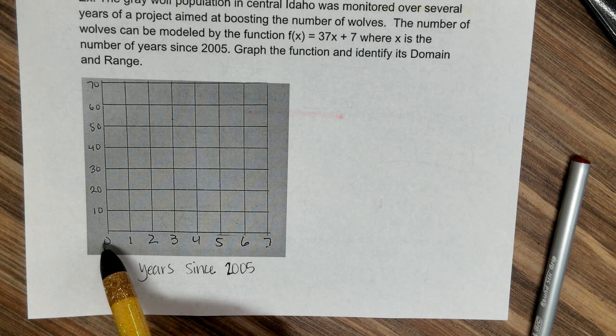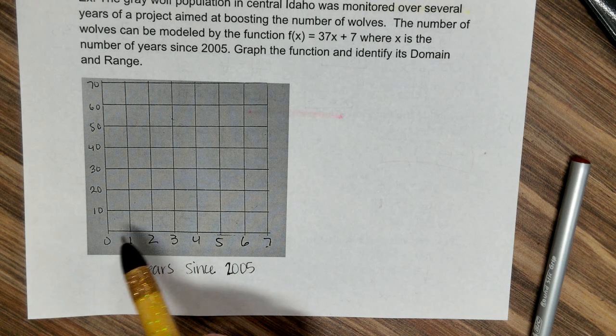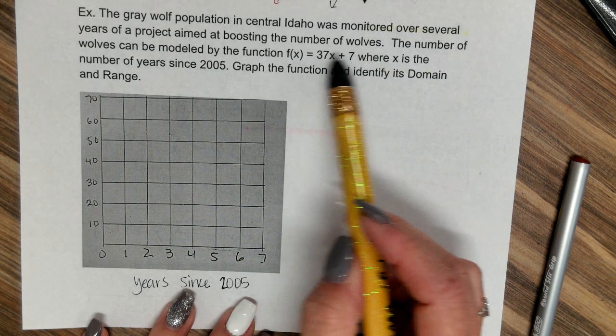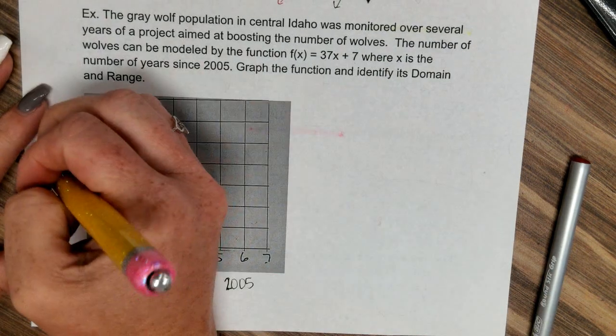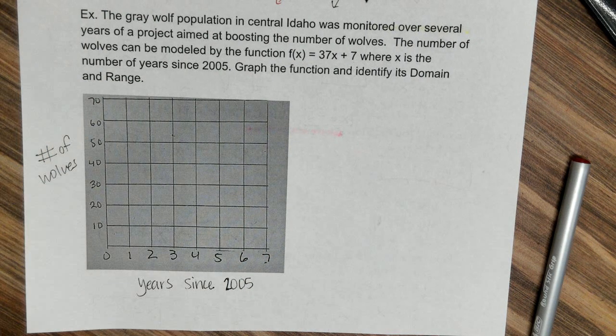So this would be 2005. This would be what? 1 year from 2005, so 2006. 2 years would be 2007. Makes sense? Okay, what is y? What are we talking about here? The number of wolves. The number of gray wolves. They just want you to graph the function and identify its domain and range.